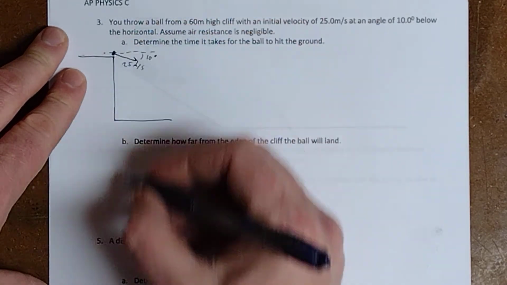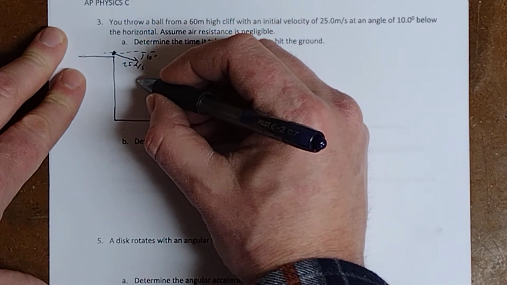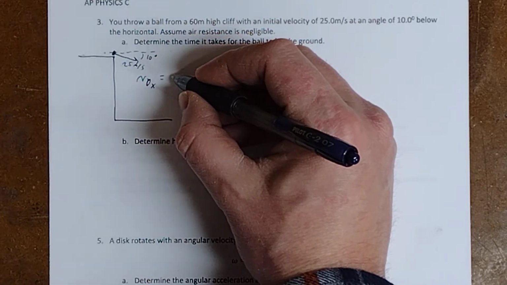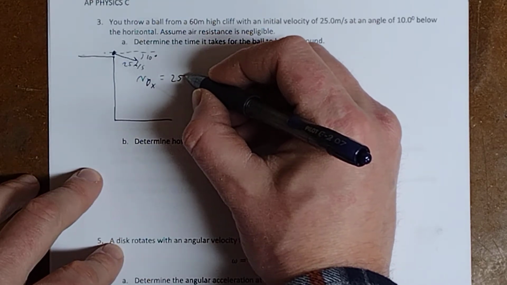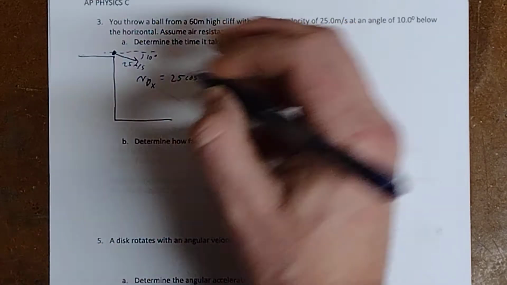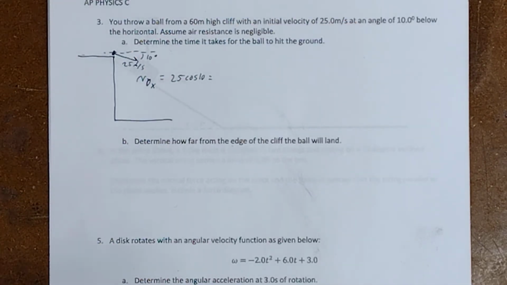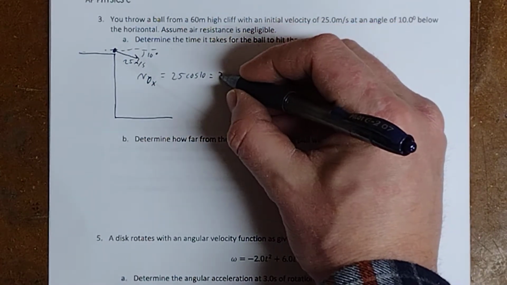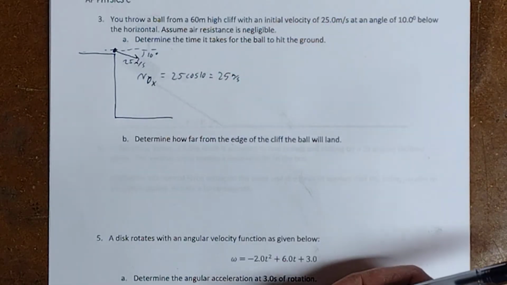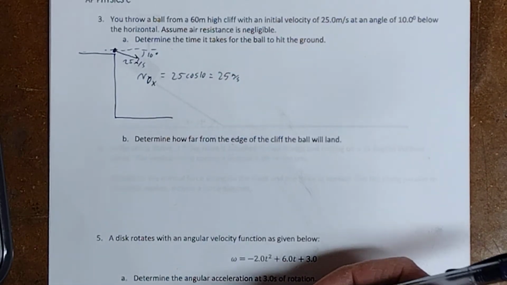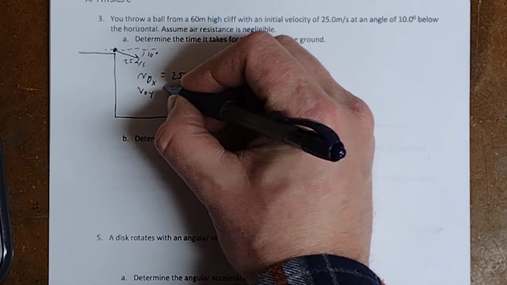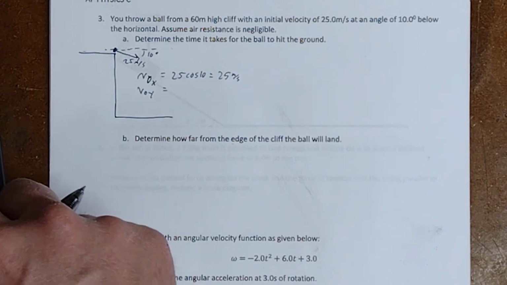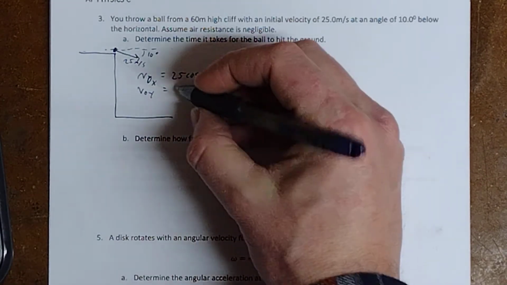It's an angled quantity, so I'm going to go ahead and find the components of v initial. v naught x is going to be 25 times the cos of 10. Make sure you're in degree mode. About 25 meters per second. Small angle approximation we'll talk about later on. It's about 24.6. v naught y is 25 times the sine of 10. It's going to be something small, but it's not going to be insignificant.